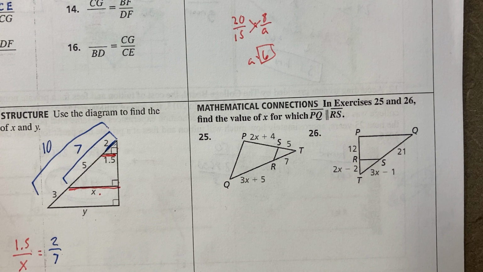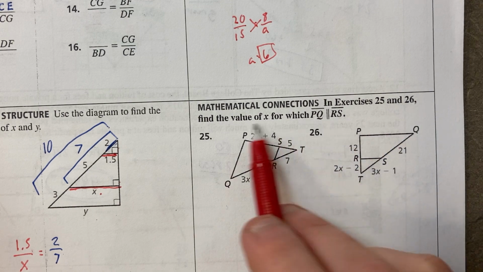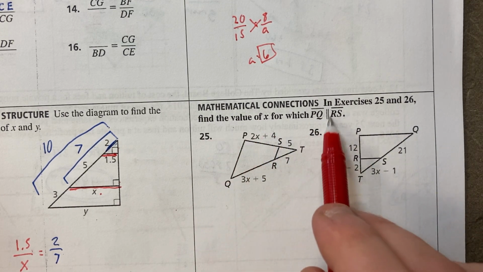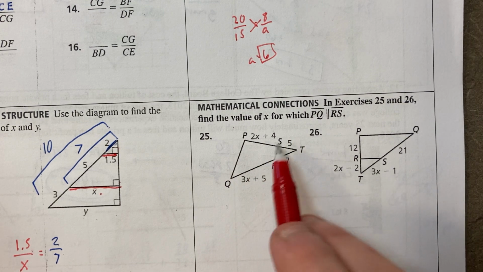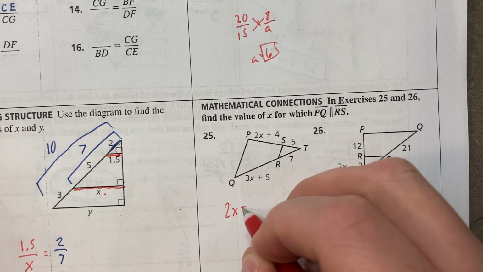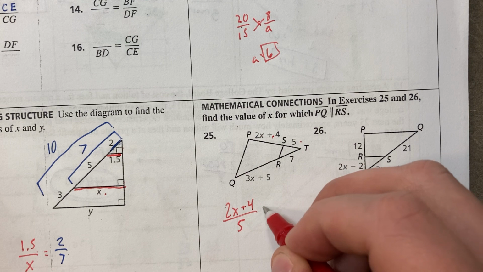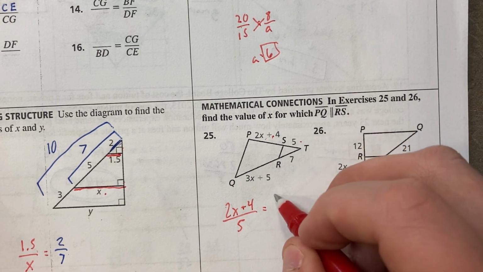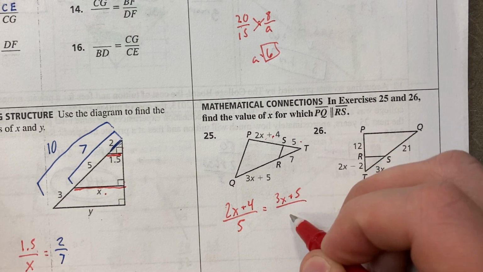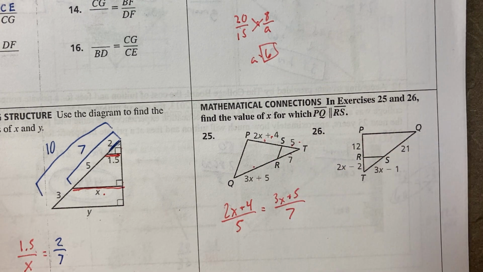Next, bringing some algebra into it. Make the lines parallel. If these lines are going to be parallel, then these have to be proportional. So we can say 2x plus 4 is to 5, and you could do is to this, you just got to be consistent, equals 3x plus 5 to 7. The reason I can do that is because I'm doing part to part equals part to part. I'm assuming the lines are parallel, so it's going to work out.